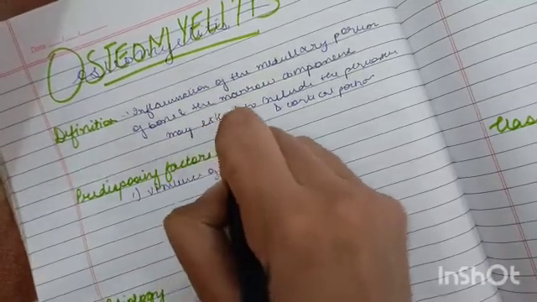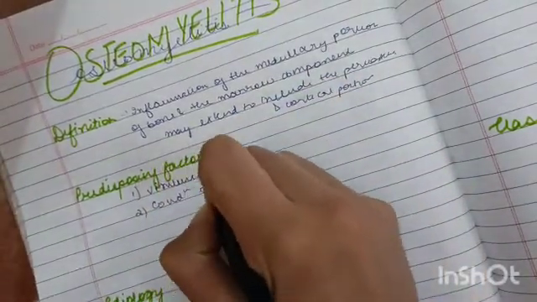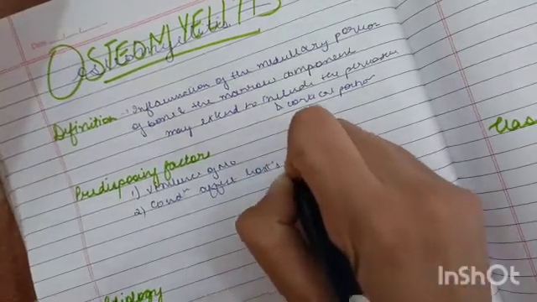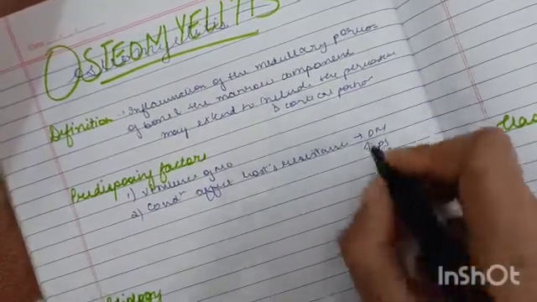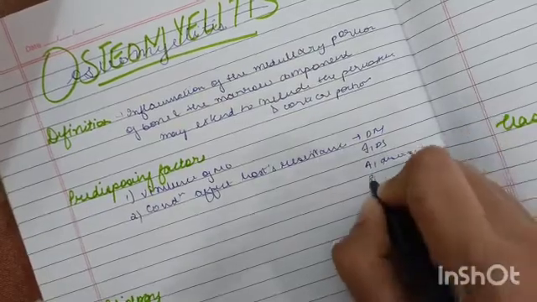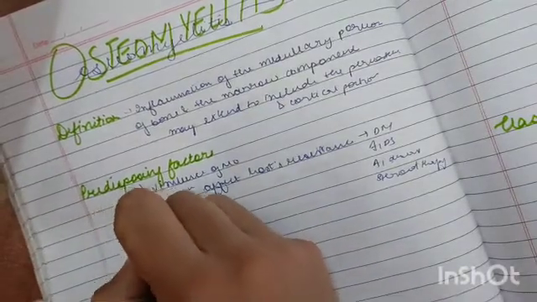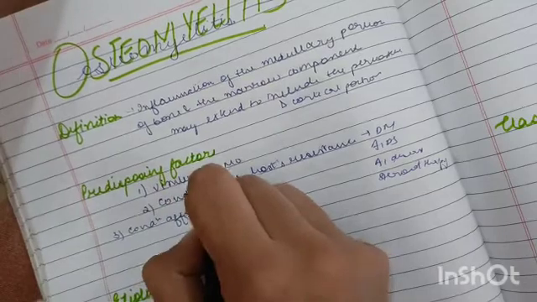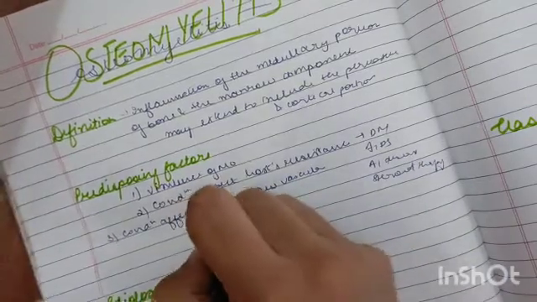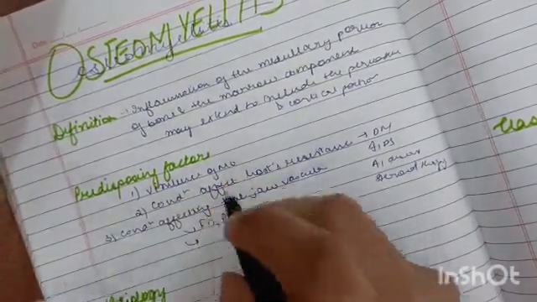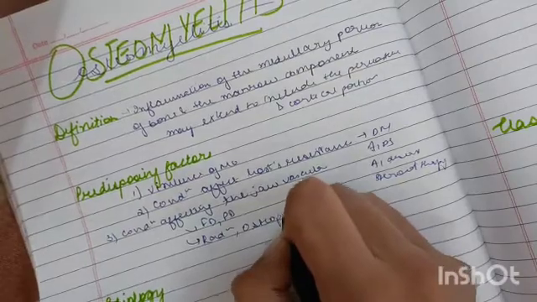Now, coming on to the predisposing factors, first of all is the virulence of microorganisms. The second one is if the host has less immunity, so the conditions affecting host resistance: diabetes mellitus, AIDS, or autoimmune diseases. Also, if the patient is taking steroid therapy. The third point is conditions affecting the jaw vascularity, such as fibrous dysplasia, Paget's disease, radiation, osteoporosis.